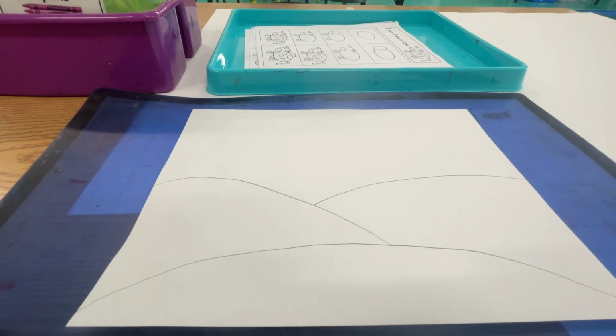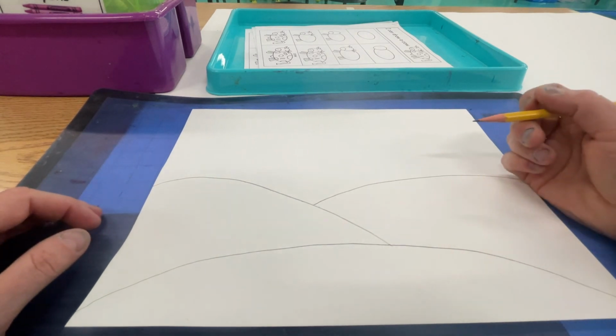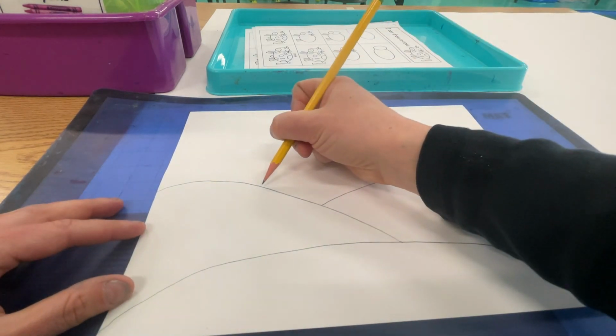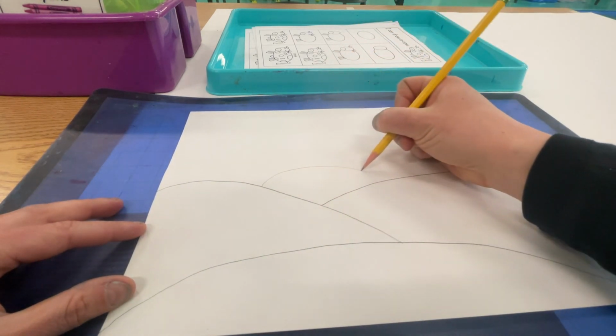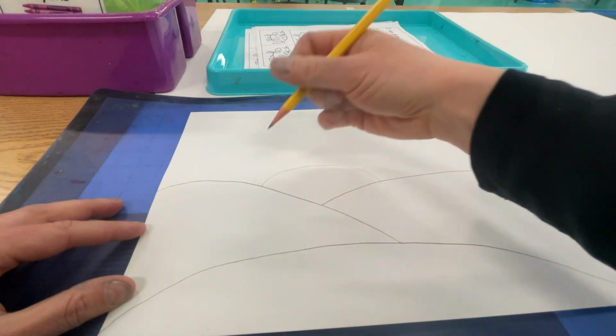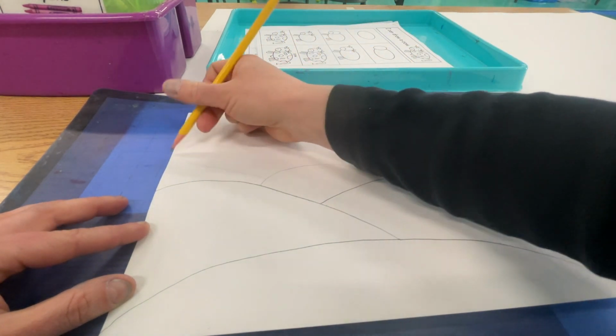All right, artists, now it's time to add details so we know what's going on in your farm landscape. First, you need to decide, is it daytime or nighttime? I'm going to pretend that the sun is coming up. So this is my horizon line where the ground meets the sky, and this is my sunshine coming up.